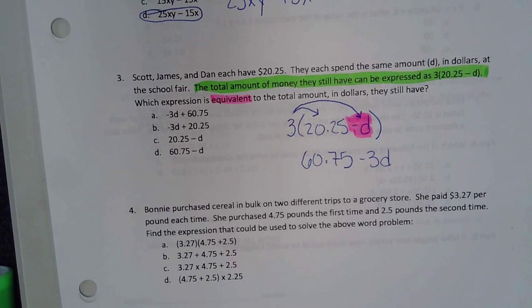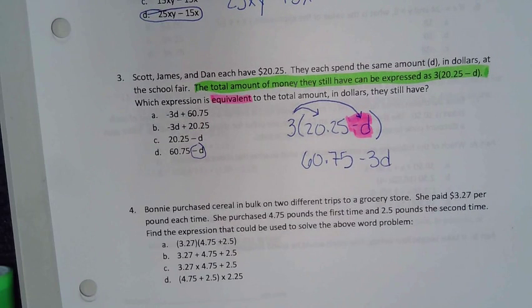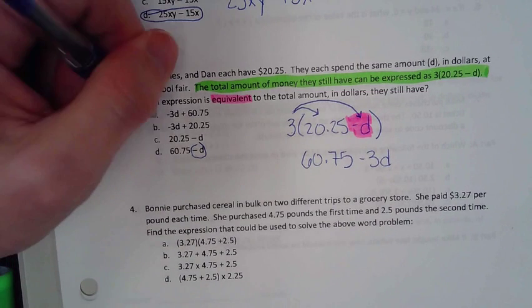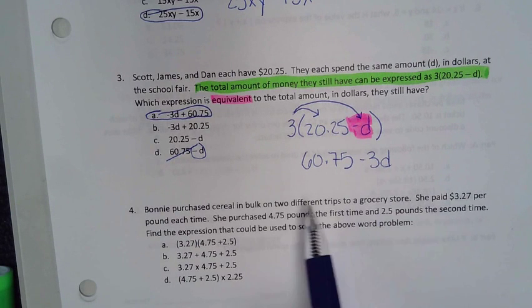D is very, very close, but look, there's something missing in letter D that we need. A is the best answer. They used the commutative property to move this whole term back to the beginning. Any questions on number 3?